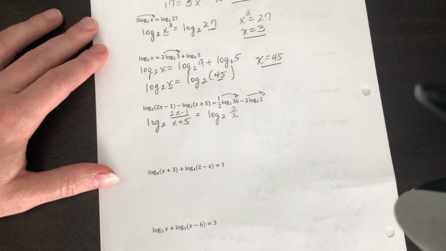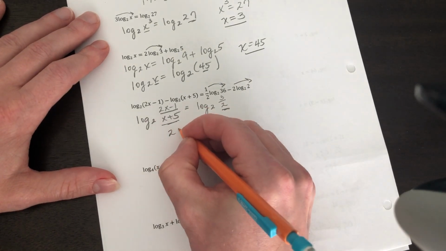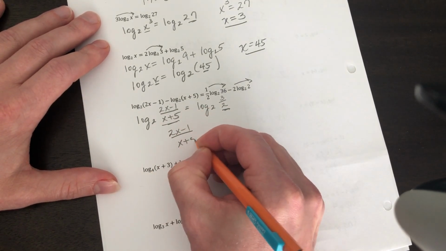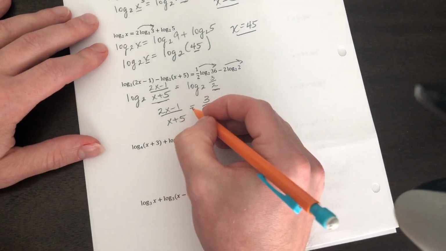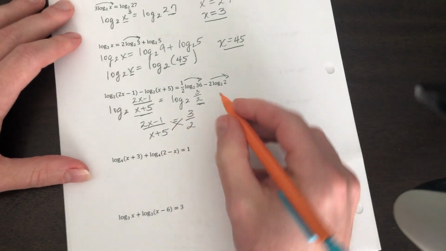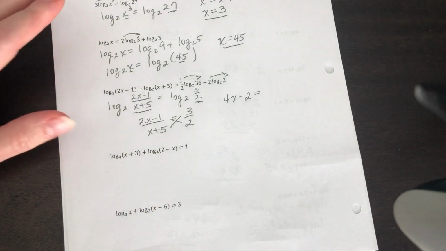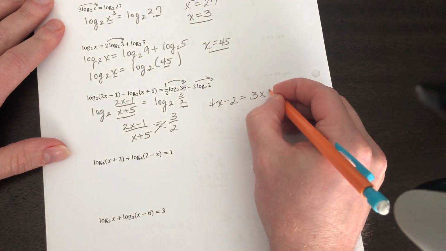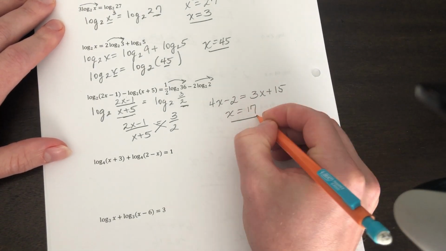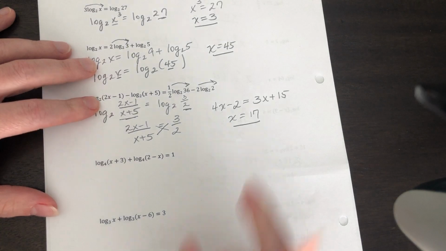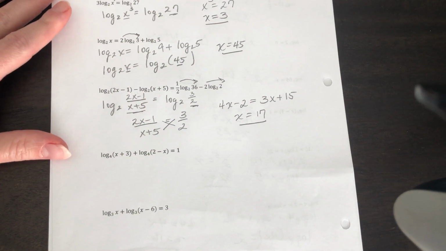Okay? Now, when we have logs on both sides of the equation, we set these equal to each other. So I get (2x minus 1) over (x plus 5) is equal to 3/2. We're going to cross multiply and solve. So we're going to get 4x minus 2 is equal to 3x plus 15. Get all our x terms on one side, so I get x is equal to 17. If I plug that 17 in, all my arguments come out to be positive, so we're good to go. Okay, last couple of problems.